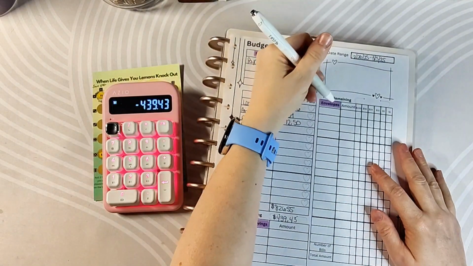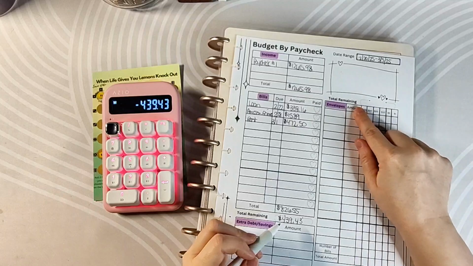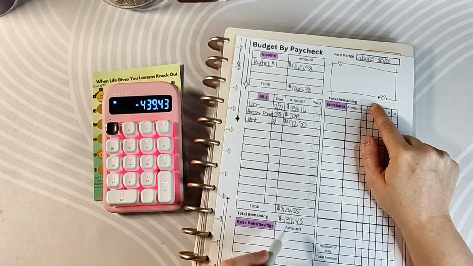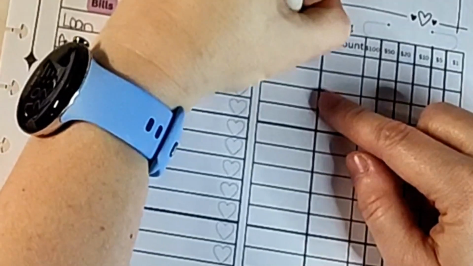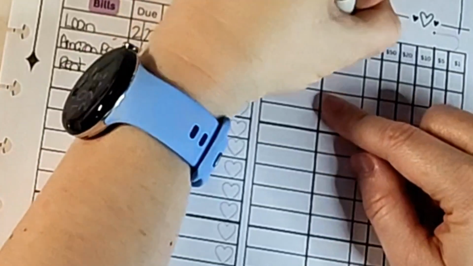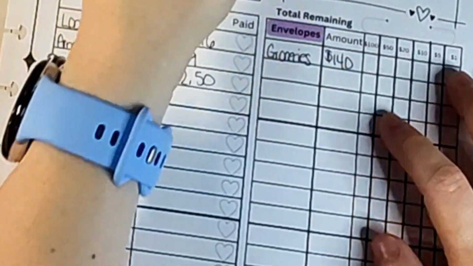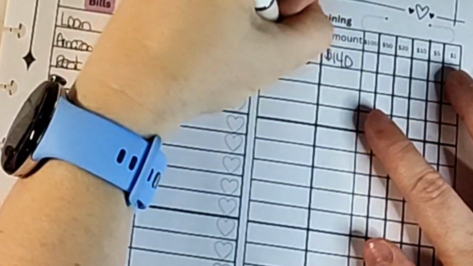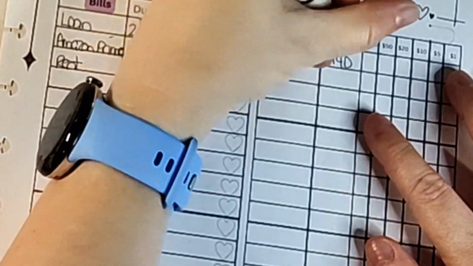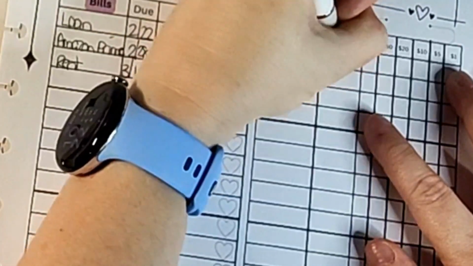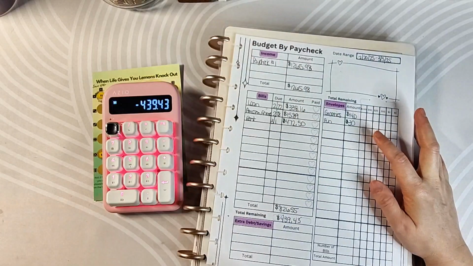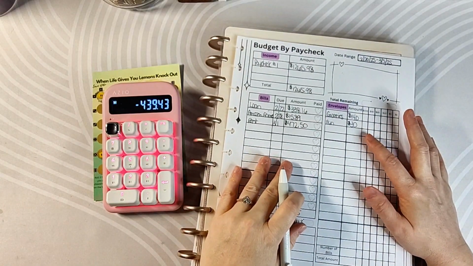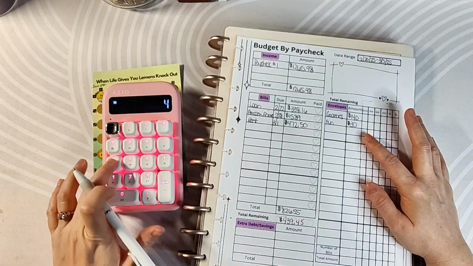So we're going to come over here, and I'm not going to write anything in total remaining just because I might try to squeeze some extra debt savings or something. So we're going to do groceries, and we will do 140, which is my standard for every 2 weeks. And then my fun money that I give myself every 2 weeks is $30 that I usually spend on takeout or coffee out. Okay, so let's kind of keep an eye on the totals here.